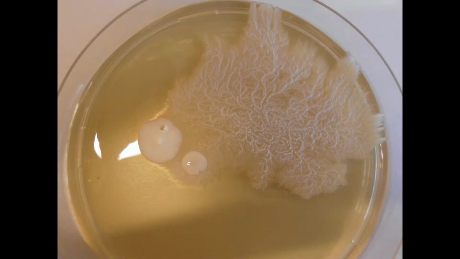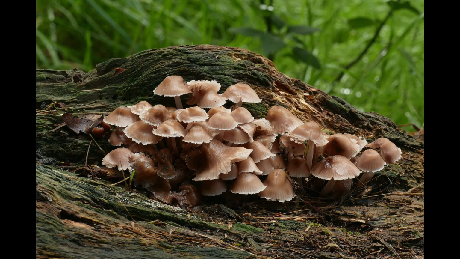And many fungi like yeast and mushrooms are very useful for us, for human beings. And certain fungi are also used in medicines. But many fungi are also harmful and they cause various diseases as well.